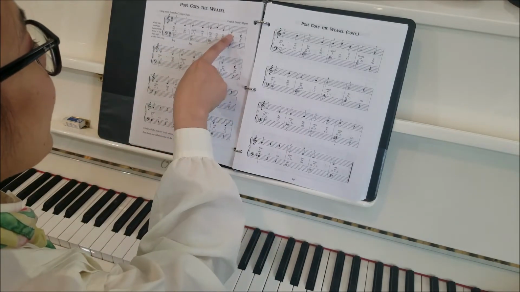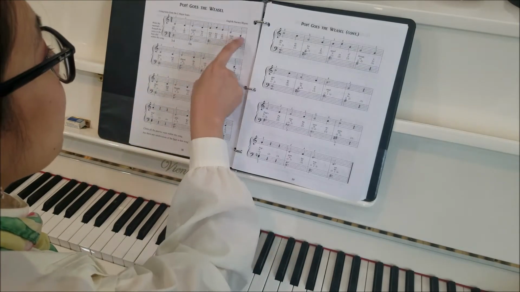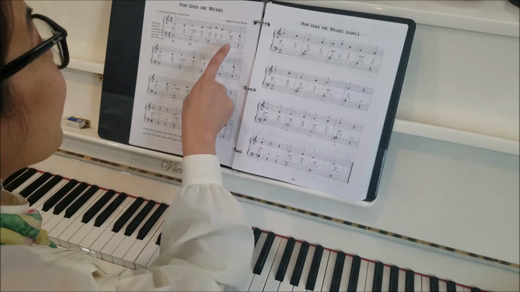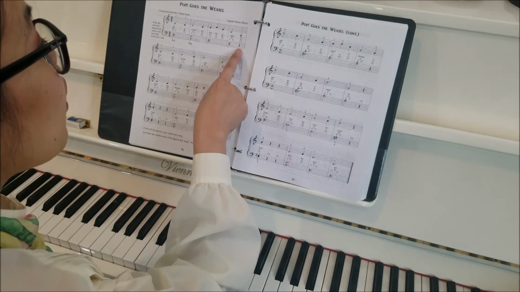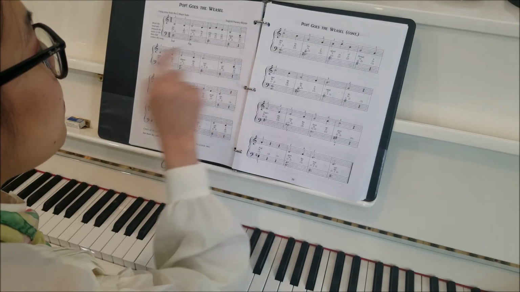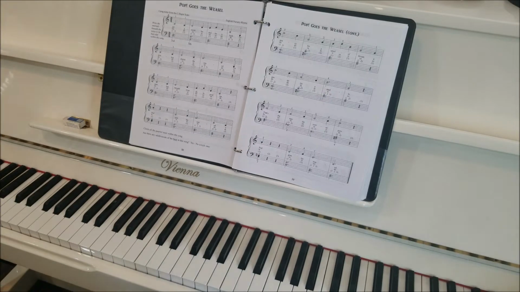See how in the right hand we have a half note and then a quarter note. So that's 3 beats. We're going to play all of those beats. But here in the left hand we have a half note and then we have a quarter rest. That means that this beat still exists. We're just not going to play anything there. It's going to be silent.